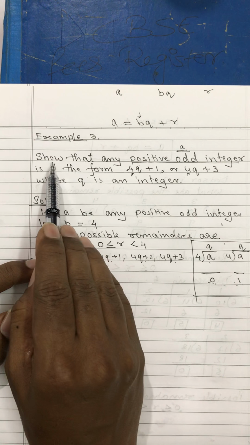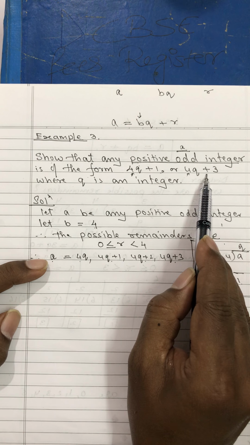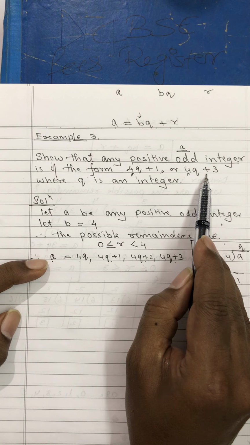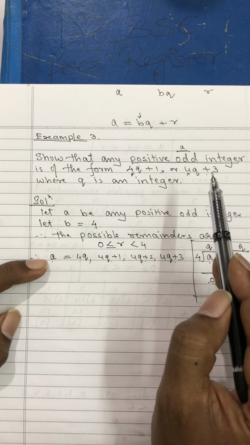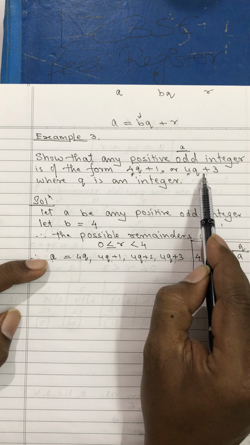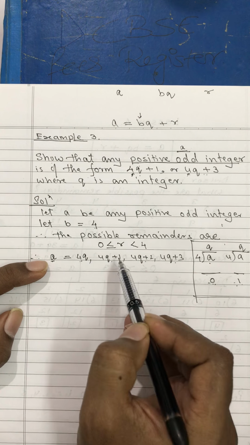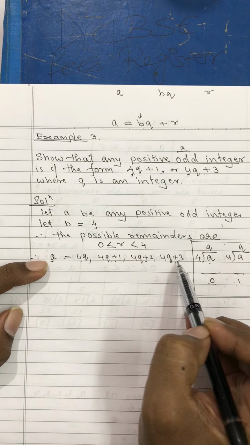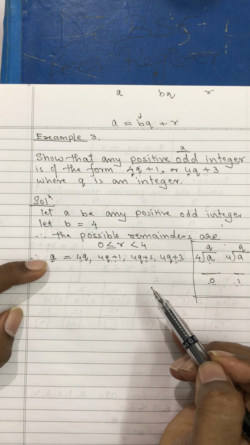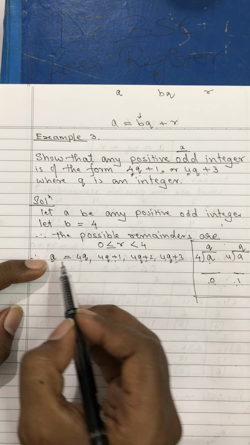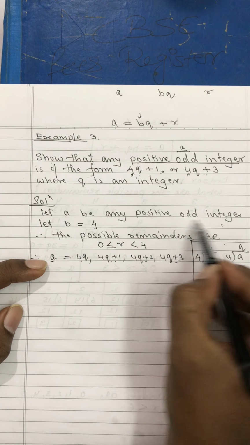So what have you got? Show that any positive odd integer is of the form 4q plus 1 or 4q plus 3. Now see, they are asking you to show that any positive odd integer is of the form 4q plus 1 and 4q plus 3 only, whereas you have got 4q, 4q plus 1, 4q plus 2 and 4q plus 3. You have got 2 more. But then pay attention, we have done the basics of this also. They have told you that this a is a positive odd integer.